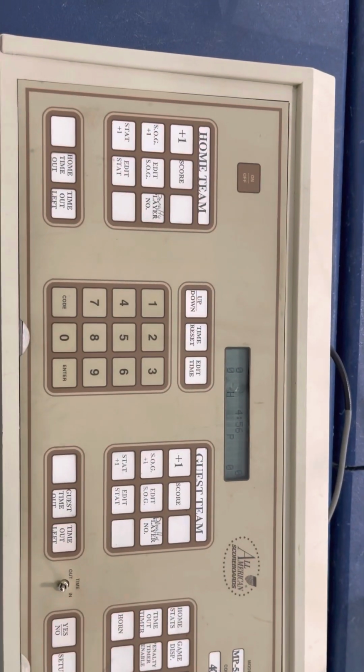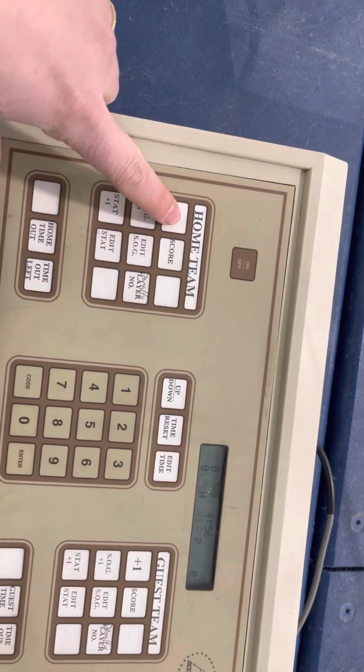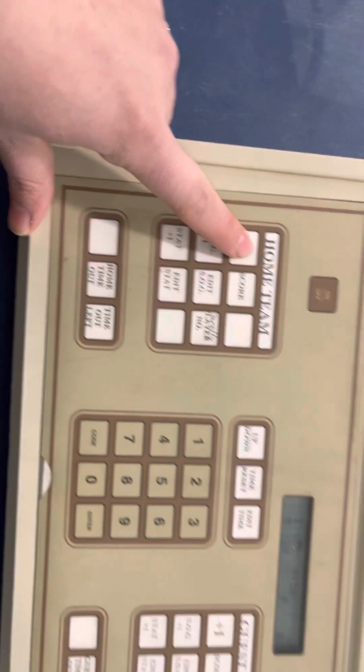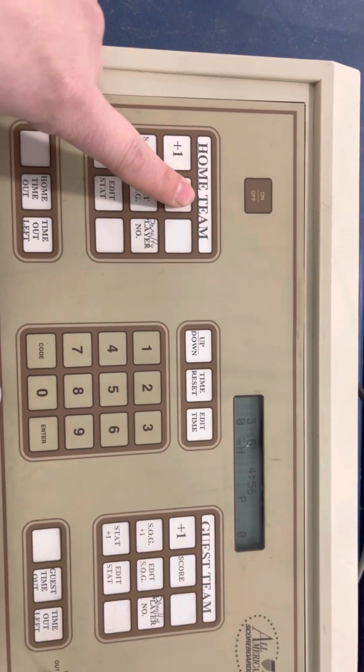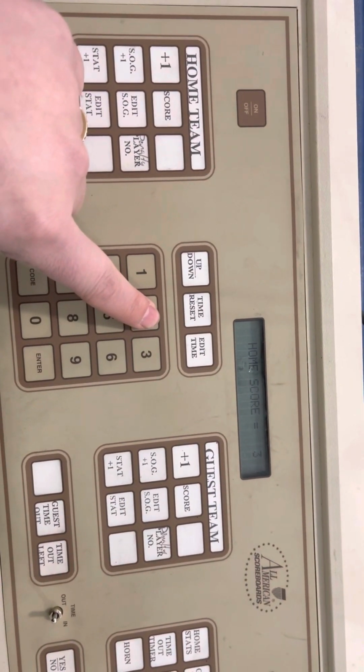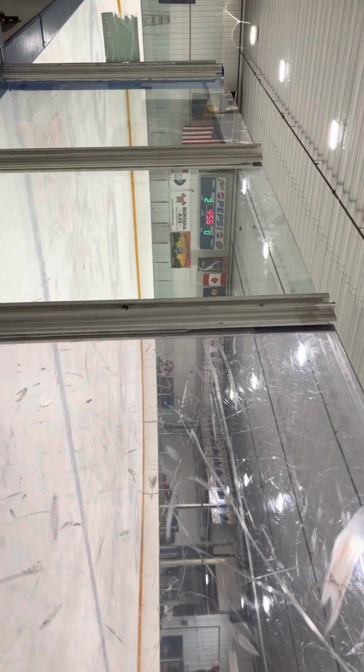But we play for fun, and we play to win. Winning isn't a dirty word, you guys. So home team wins or gets a point. You put that. Let's say you get overzealous and you hit it twice instead of once. Go to score, and we want it to be 2 instead of 3. Hit enter. Now it's 2.